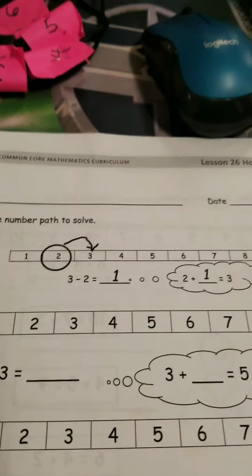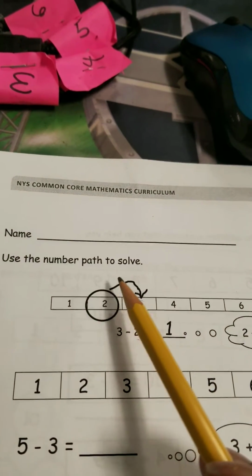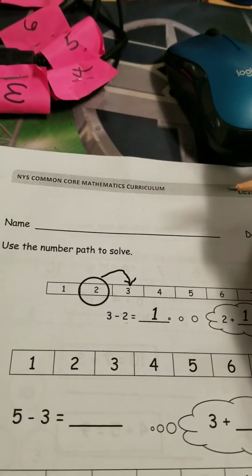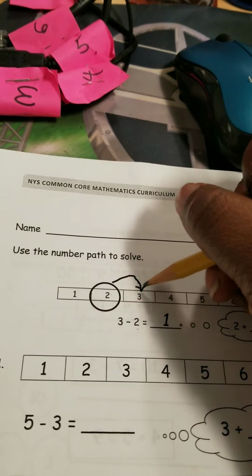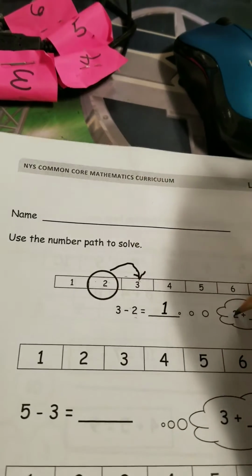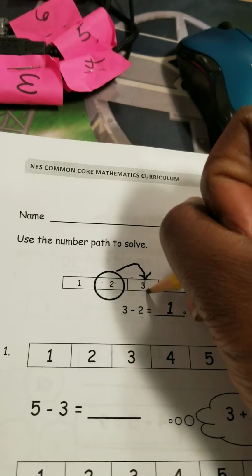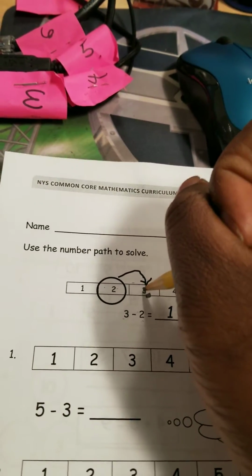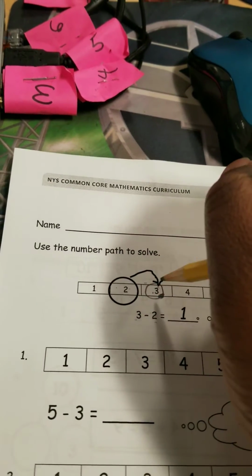So we're starting either with the number 2, or if you're adding, you'll start with the number 2. But right now we have subtraction. So the subtraction problem is 3 minus 2. I always circle the number I'm starting with. I know they started here, but that's because they were adding. For me, I start with the number they're subtracting, so that's 3. So you're going to put your finger or your pencil on 3.